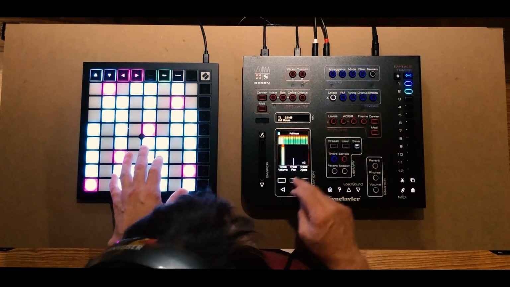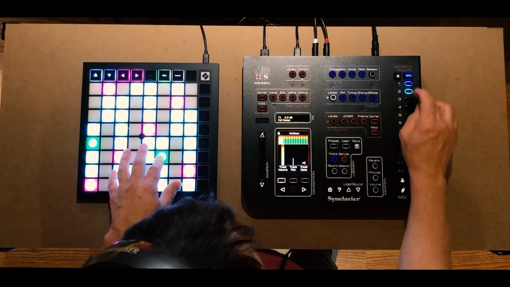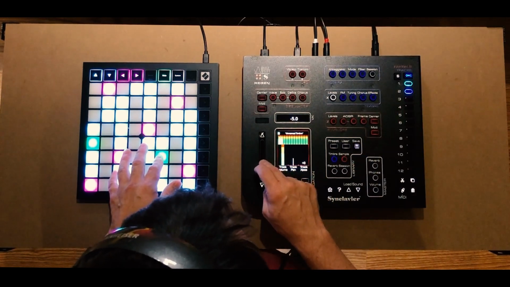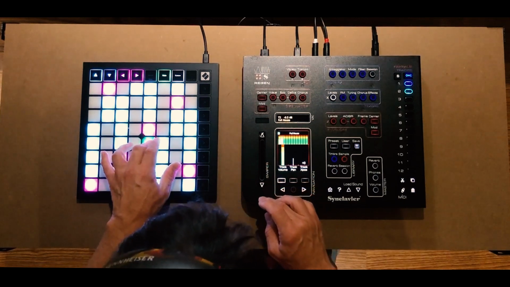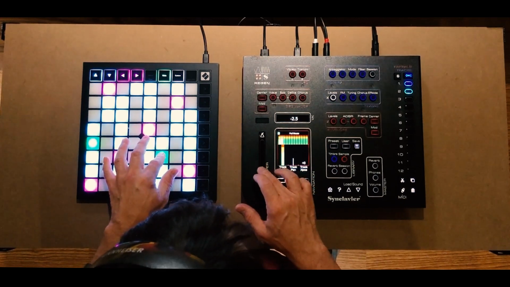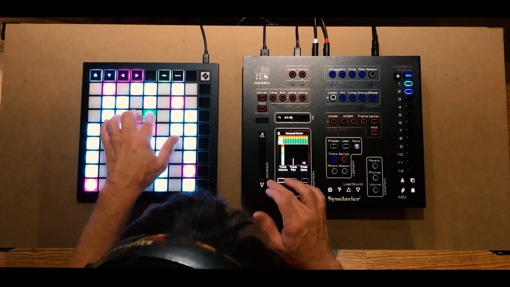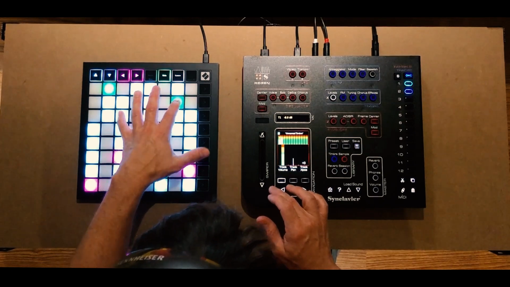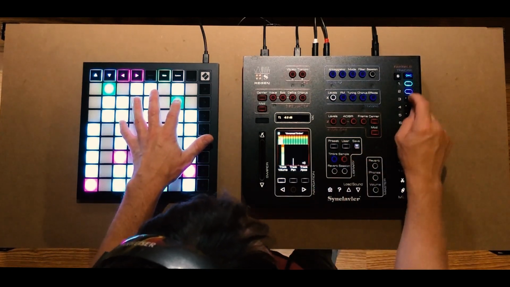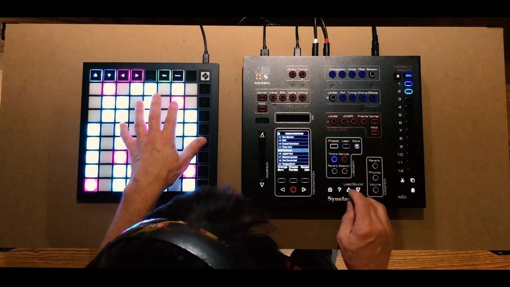What we're going to want to do is pull down the noise. Let's see. Here we'll blend it with a different preset.